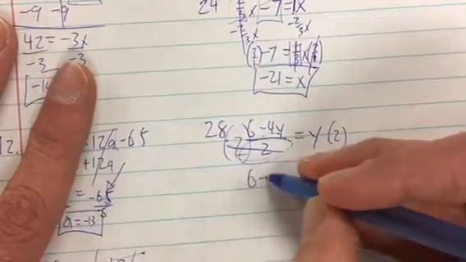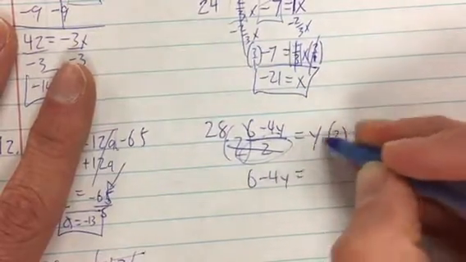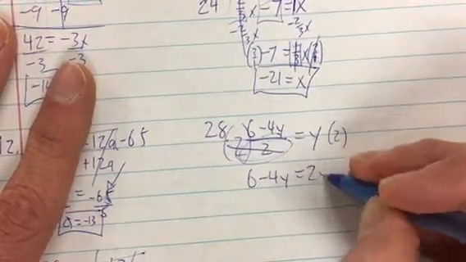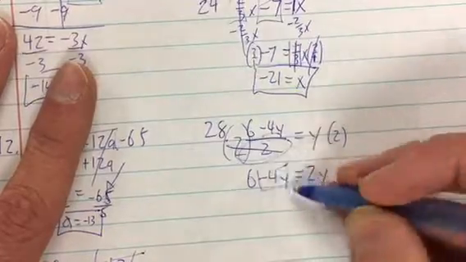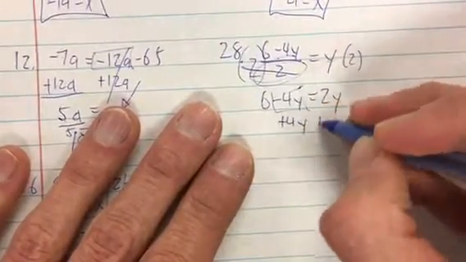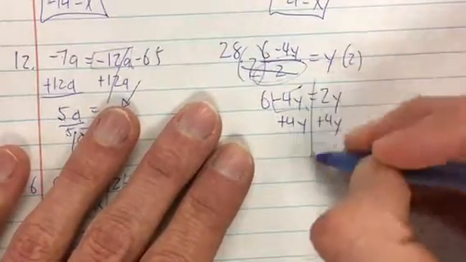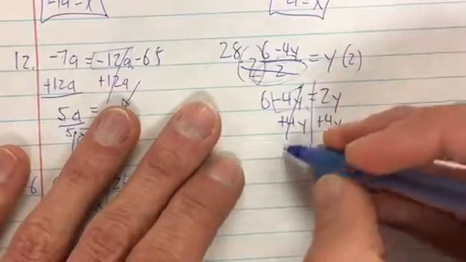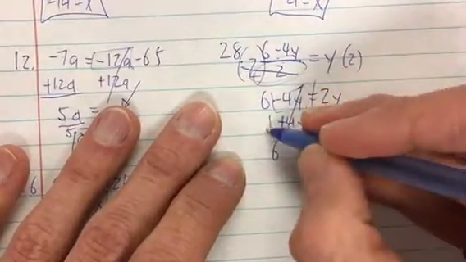Cancel out. You end up with 6 minus 4y equals 2 times y. Y times 2 is just 2y. Next, cancel out the variable term, which would be here. So to get rid of minus 4y is just plus 4y, plus 4y. There you go. Well, dividing, cancel out. 6 comes down here.